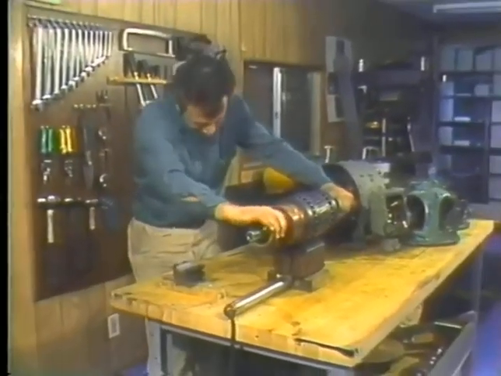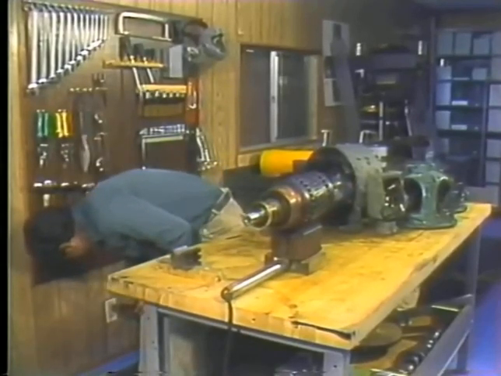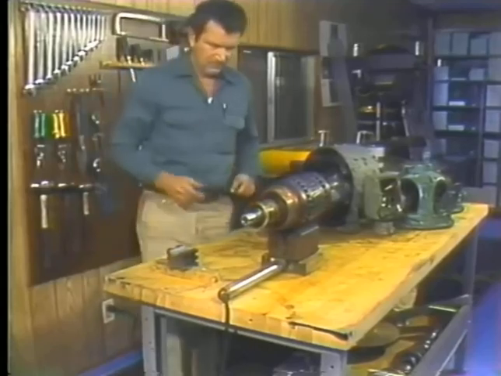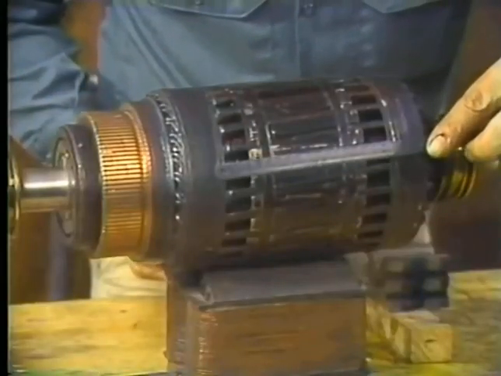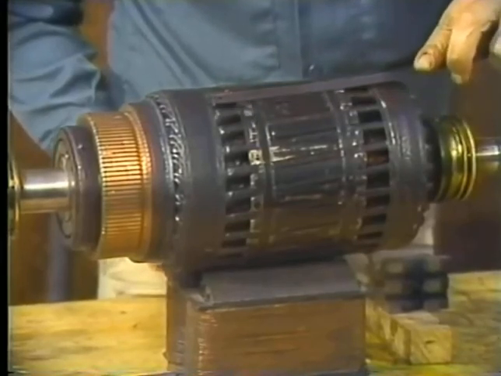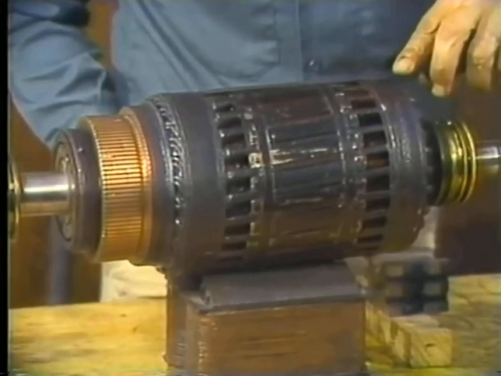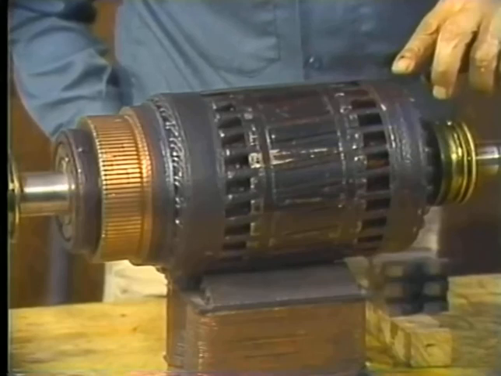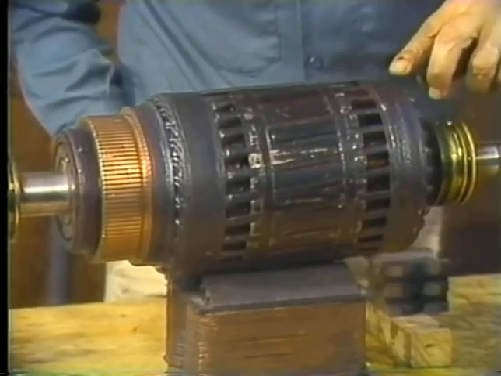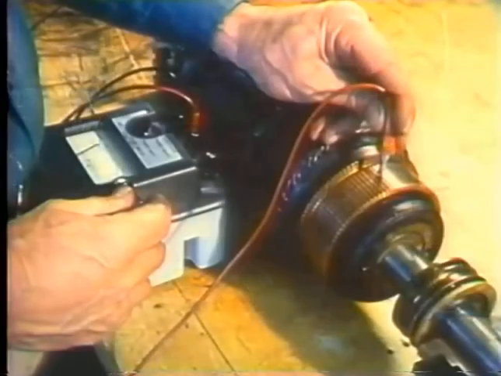A growler is a piece of test equipment that uses AC voltage and the principle of induction to do the job. When a voltage is induced in the windings, they set up magnetic poles in the armature. We use a hacksaw blade placed over the armature slots like this. If there's a short in one of the windings, you'll hear something like this. Be careful when you're doing this test. Because there's a voltage set up in the windings, you'll get quite a jolt if you brush against the commutator segments. Test for grounds next using a megohmmeter.